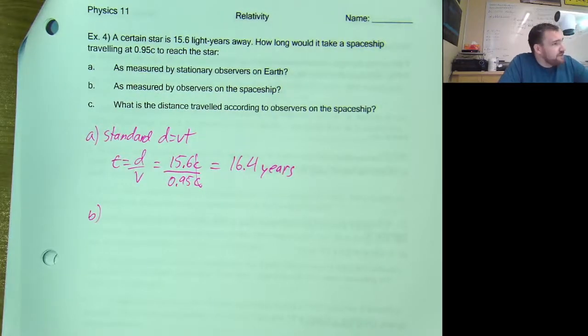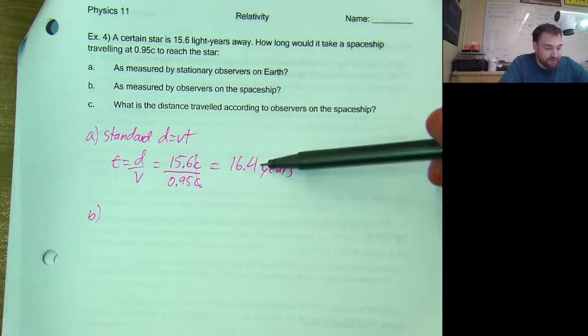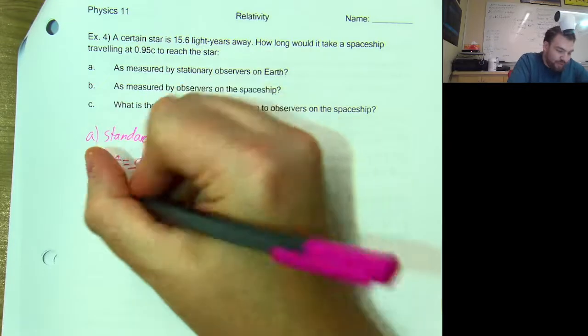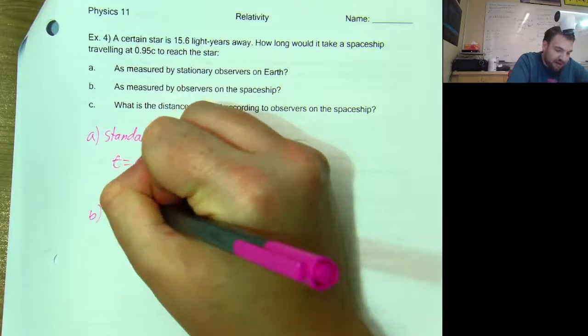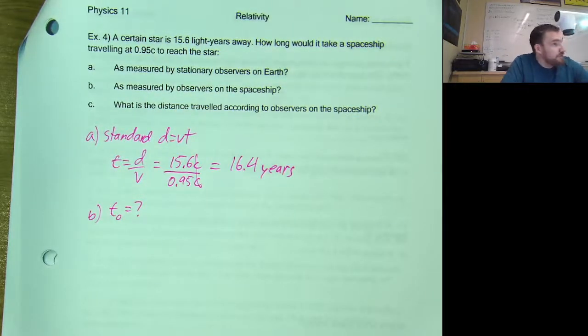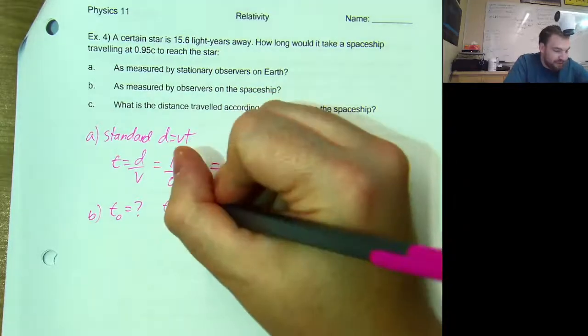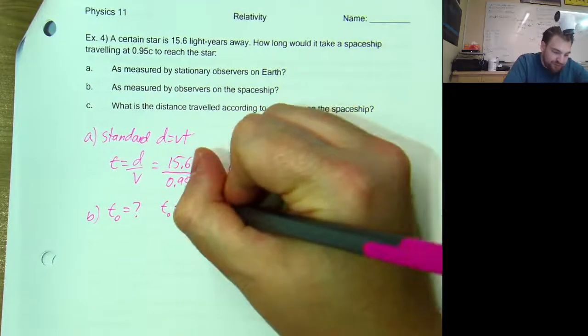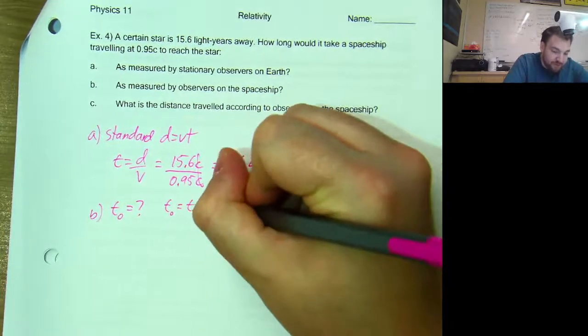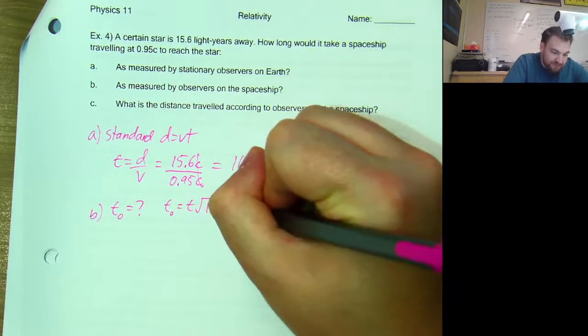How long does the spaceship crew think that they actually take? Well, now this is time dilation. Earth sees them as traveling 16.4 years. So we want to find the time as observed by the people on the ship. So we're looking for t0. We had an expression on our formula sheet: t0 is equal to t times the square root of 1 minus v over c all squared.